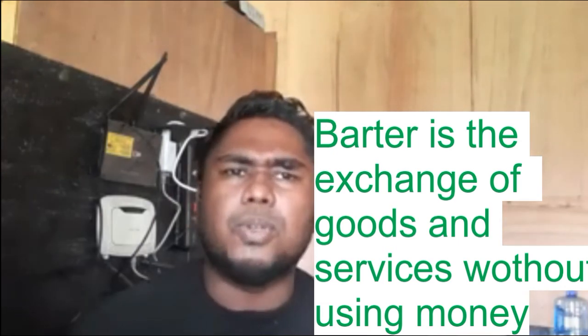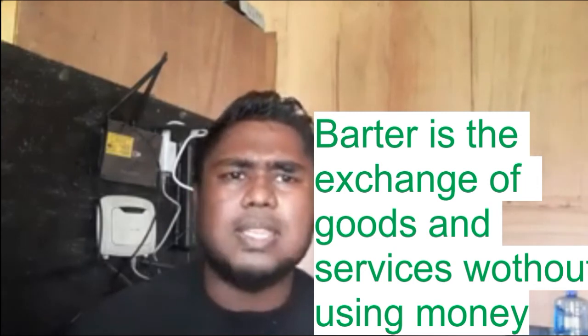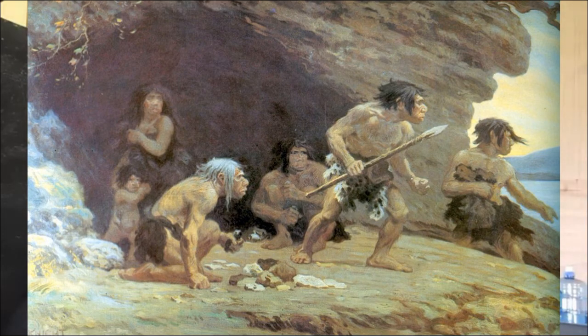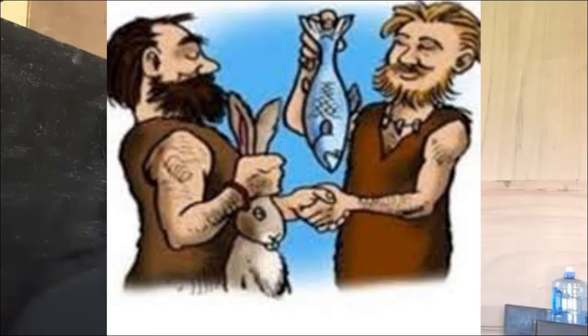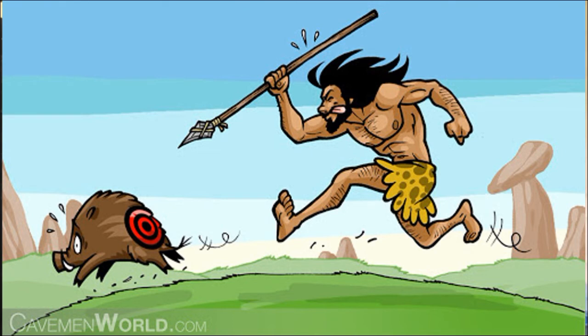So let me just go over a brief history of how barter really developed. A brief history of how the barter system came about. So basically, in early days, just after the cavemen, when money wasn't developed yet, human society hadn't developed the system of using money, they had a system in place where they exchanged goods and services for other goods and services, and it's called barter. Now, people had to survive somehow, and basically they used to hunt for food.